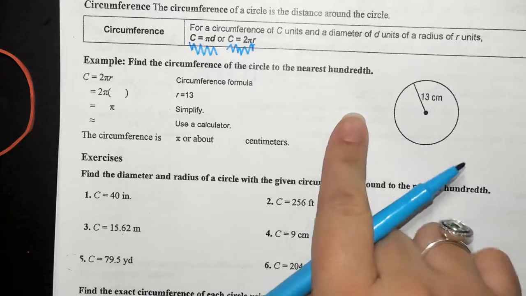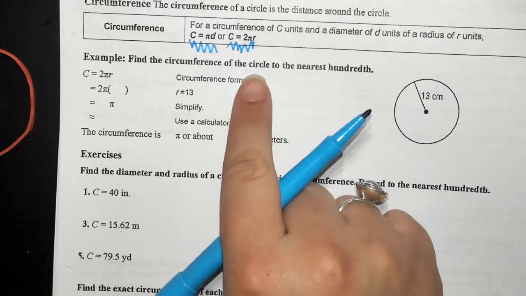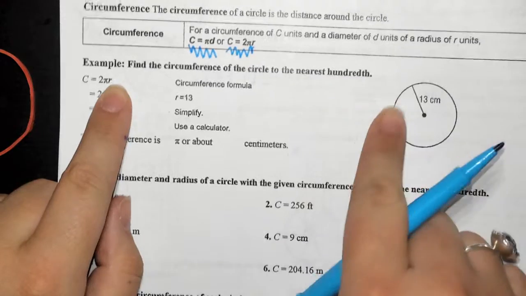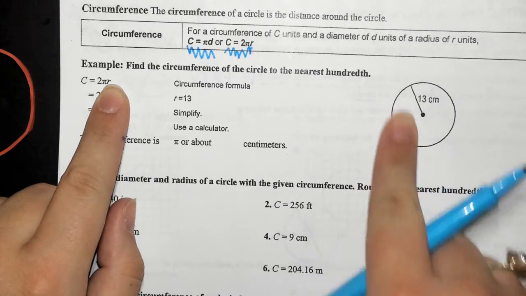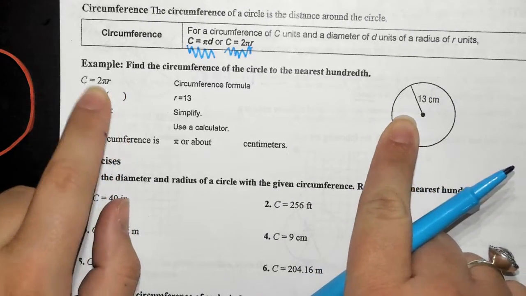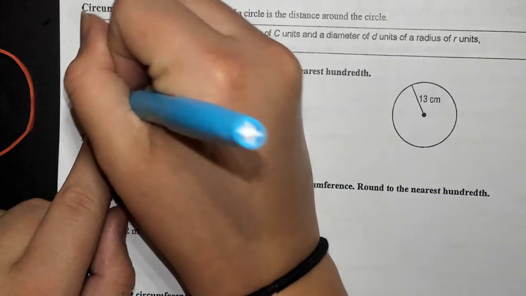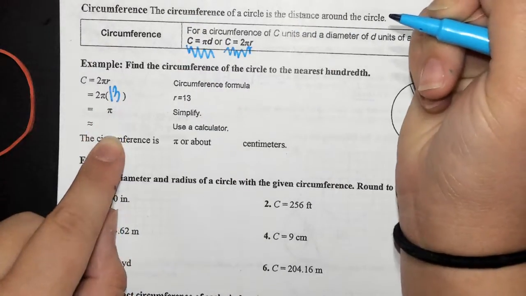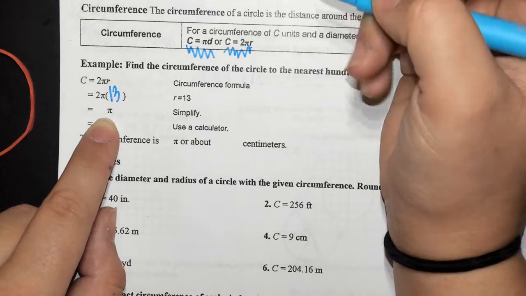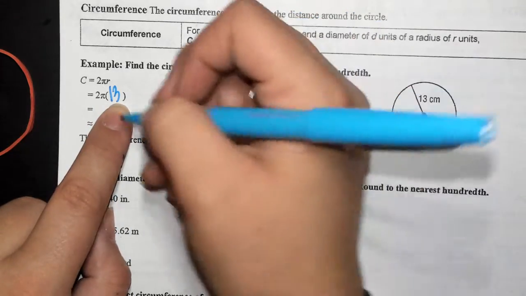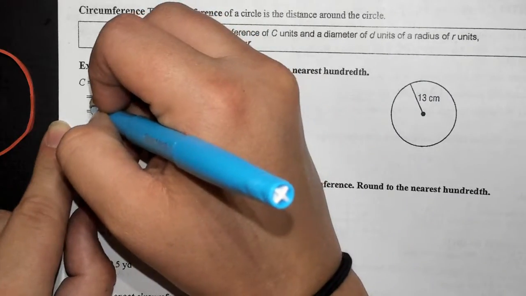So in this example right here, find the circumference of the circle to the nearest hundredth. Well, do I have the radius or the diameter? Radius. So I'm using C equals 2 pi r when your radius is 13. If you simplify that, 2 times 13 is 26.